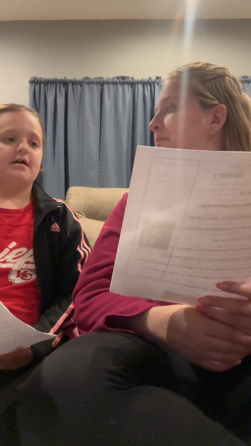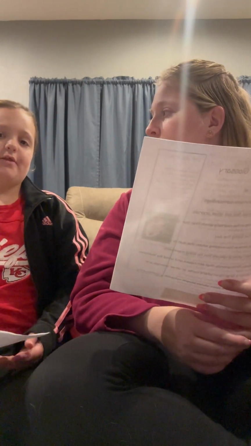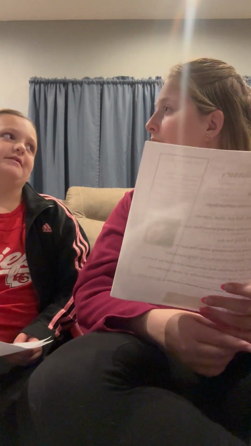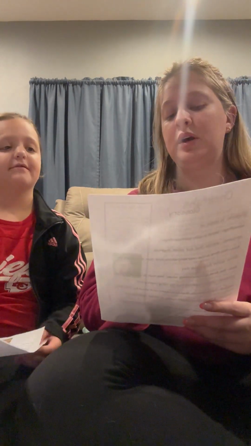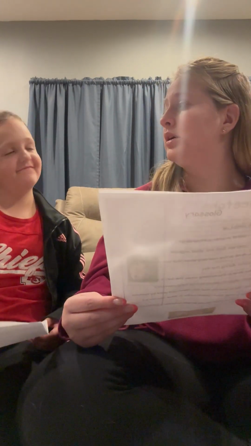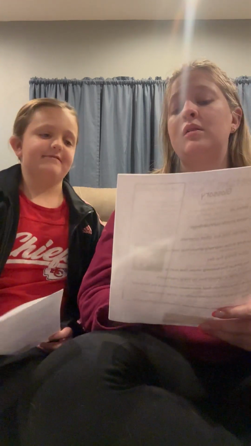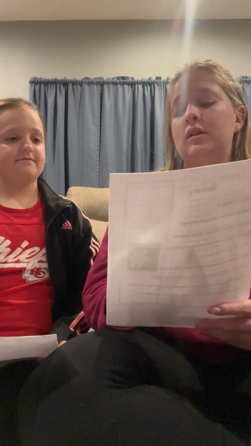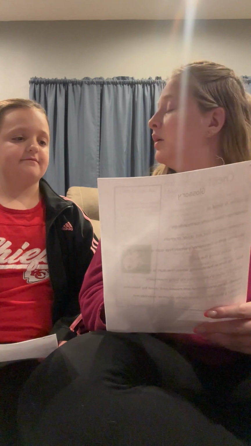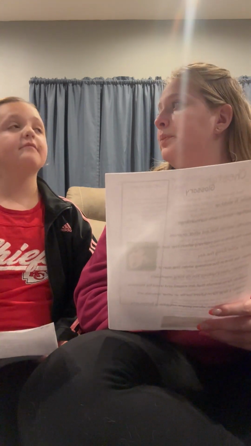No. Okay, so do you see how this word right here is darker than the other words? So what do you think that means? It's the other words important. Yeah, exactly. So this word is going to be more important than the other words. Do you know why it might be more important? Okay, so this is where the glossary comes in. This word is more important because it might be a word that you don't know the definition to.